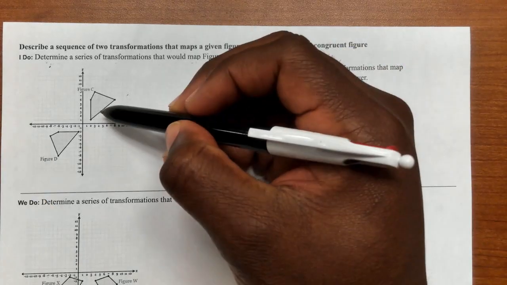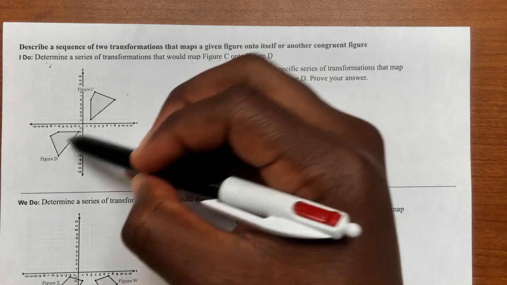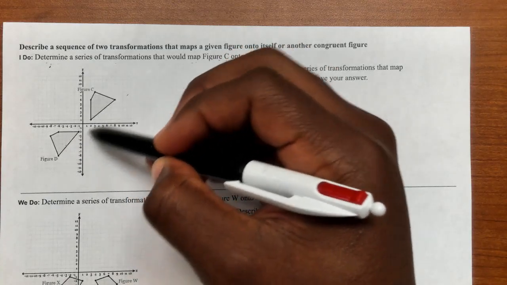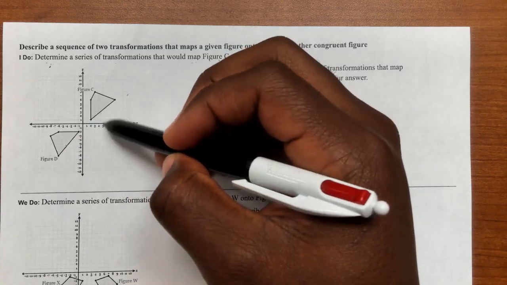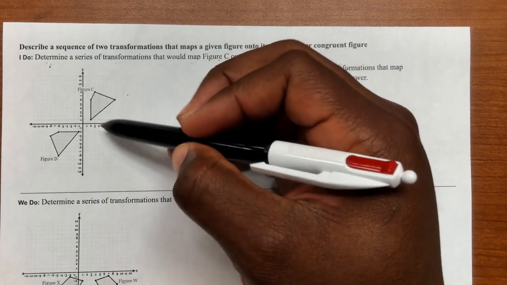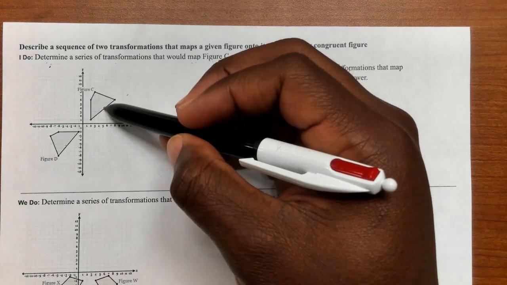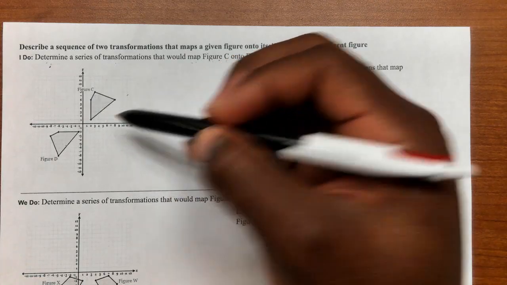So I need to see what happens here. From my perspective, I'm trying to go from C to D, so I'm changing orientation, because if you look, it's facing a different direction than before. Anytime I'm changing orientation, I need to consider some type of rotation. In this case, it looks like it may be rotated 90 degrees.